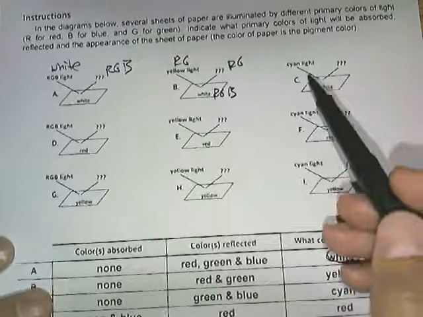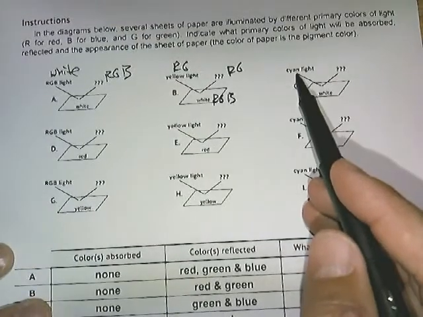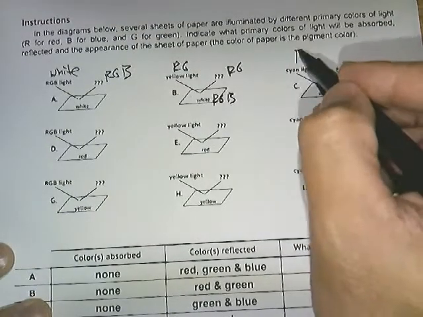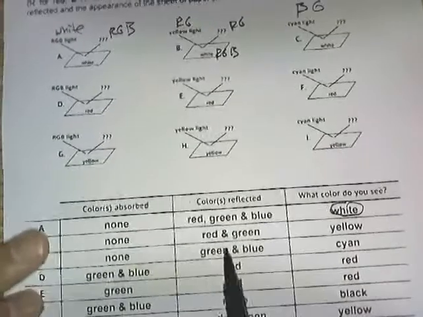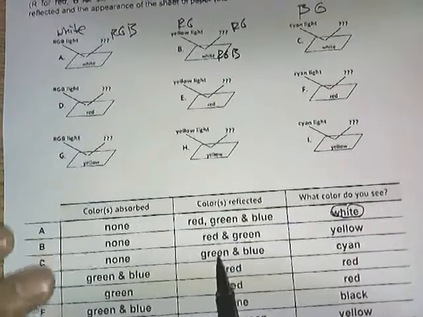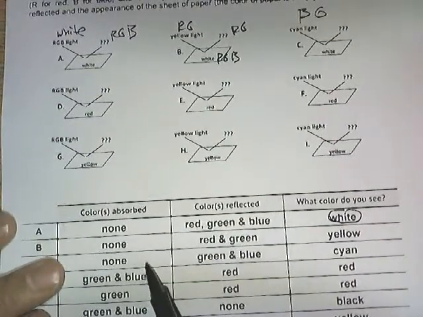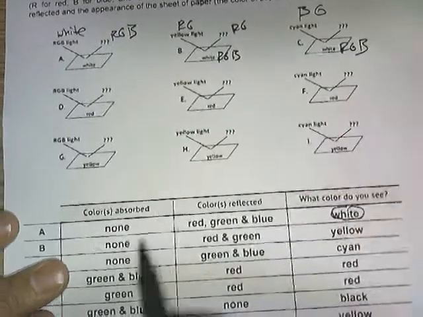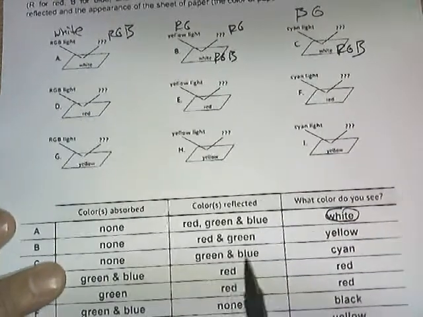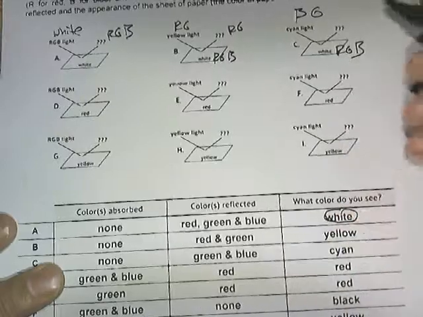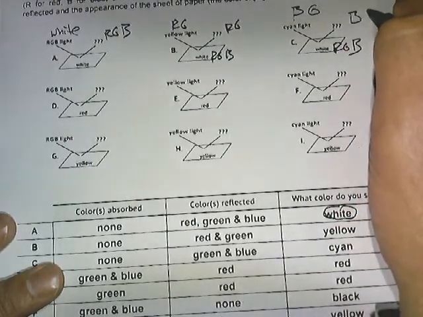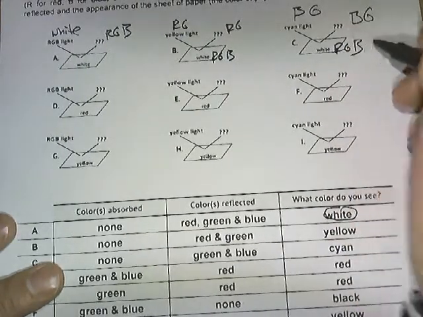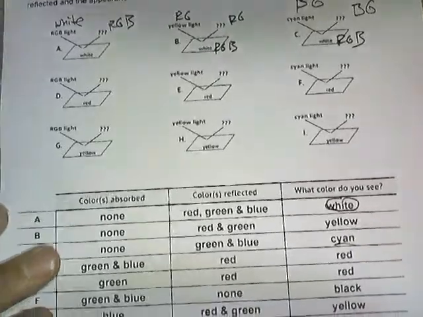Moving on to letter C, I've got cyan light. Cyan is both blue and green. Here I wrote green and blue, but it doesn't matter the order. In this case, I've got white paper. White paper is R, G, and B, so nothing is going to be absorbed. I've got green and blue colors that are going to be reflected, and I view this as cyan, and that's why I have cyan here.